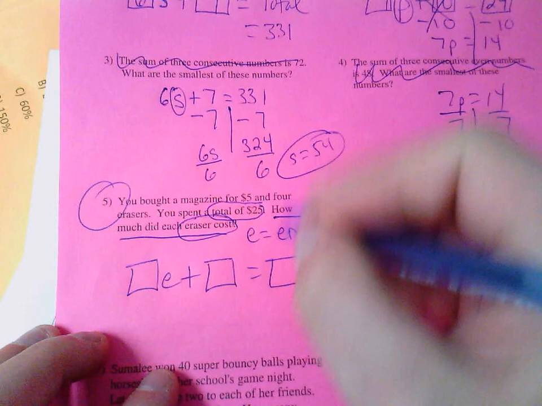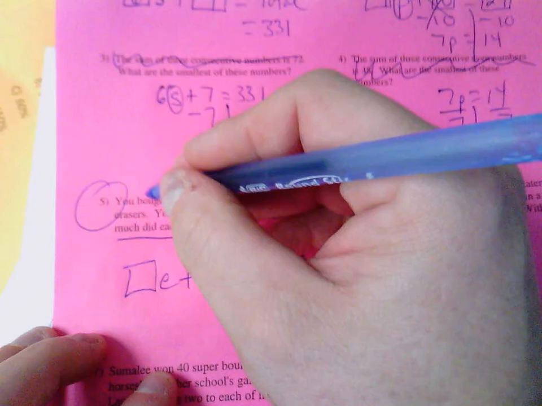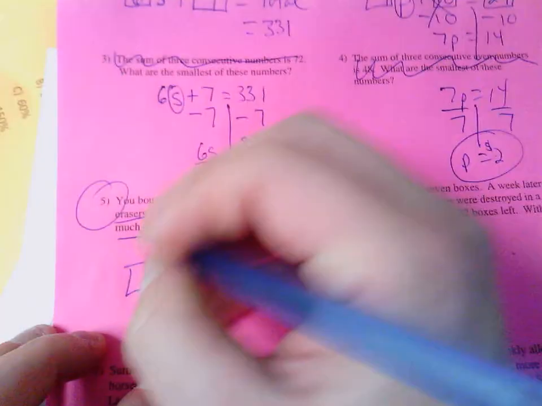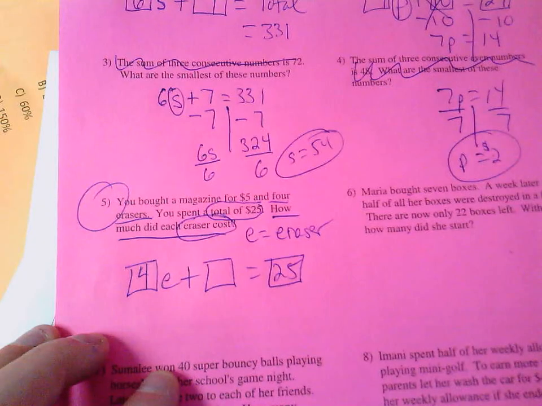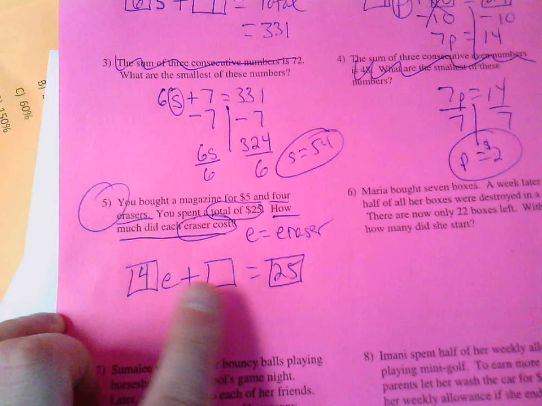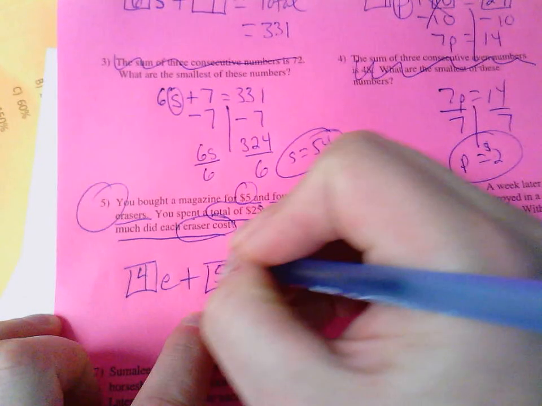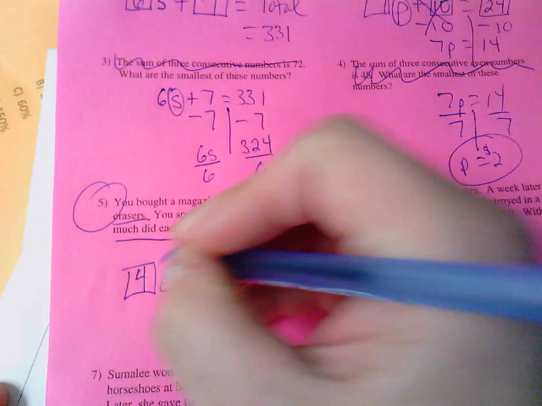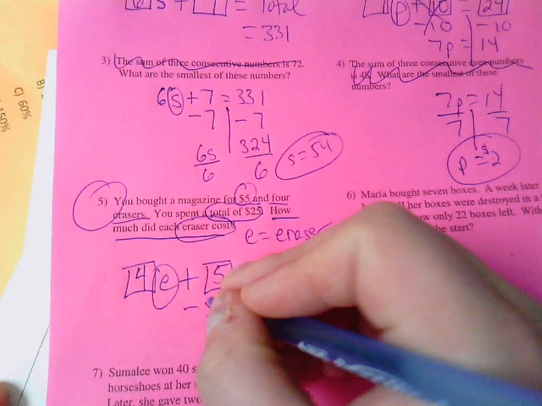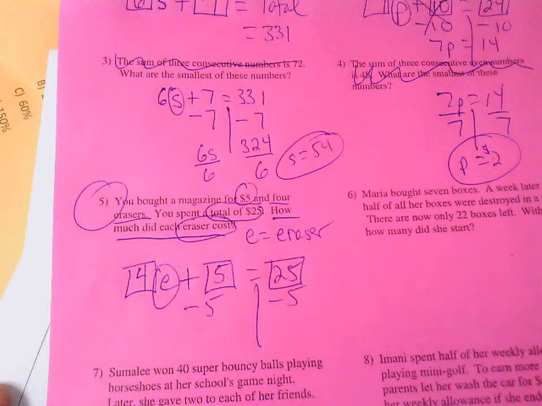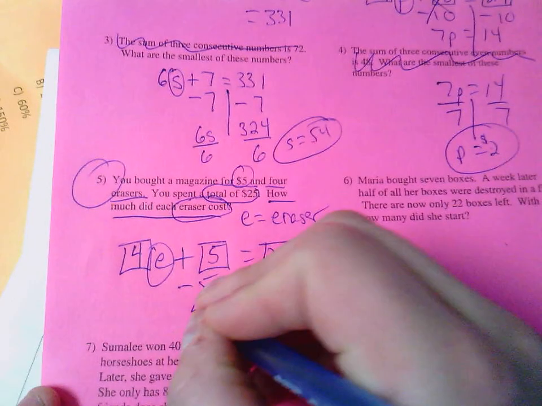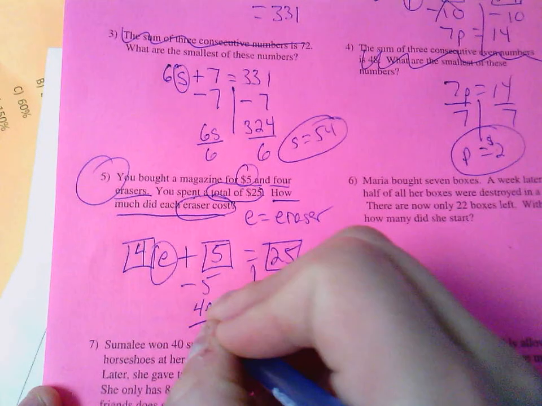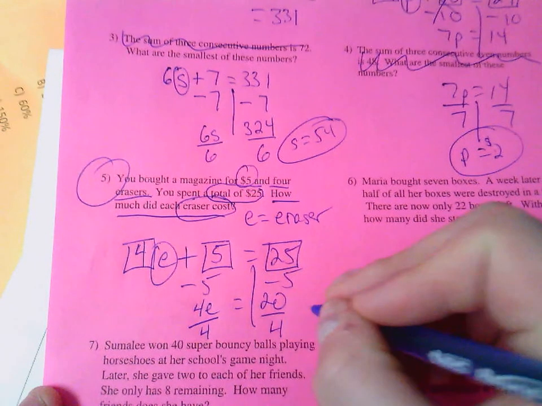You bought a magazine for $5 and you bought 4 erasers. So the 4 goes with the erasers because that's what you're trying to find. So 4 erasers. And then the $5 is your additional amount. So you have 4E plus 5 equals 25. Let's just solve this equation. Subtract 5 from both sides. The solving piece is going to be very repetitive. So you have 4E equals 20. Divide by 4. And the erasers will cost $4 each.